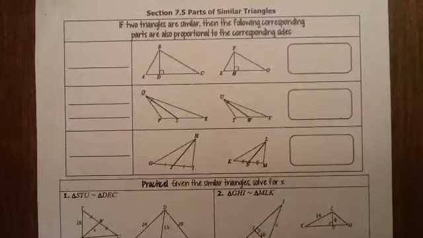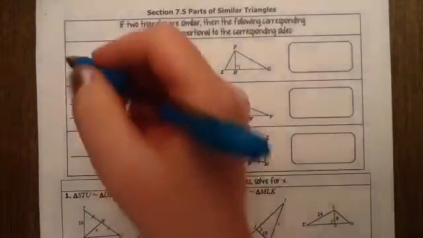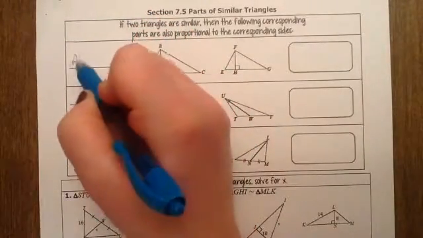Hello mathematicians. Today we are going to look at parts of similar triangles. If two triangles are similar, then the following corresponding parts are also proportional to the corresponding sides. First thing we're going to look at is altitudes.